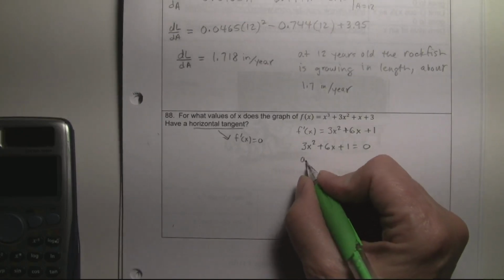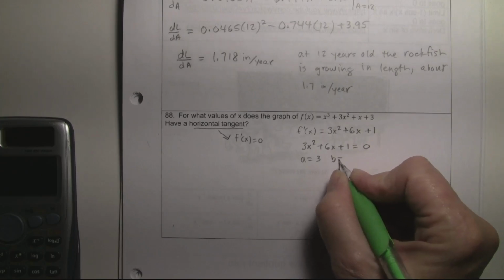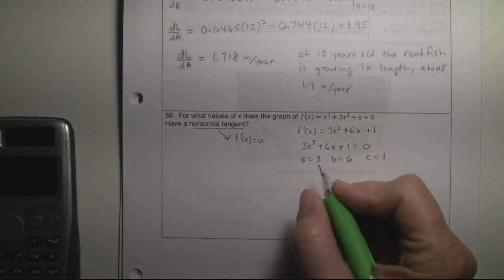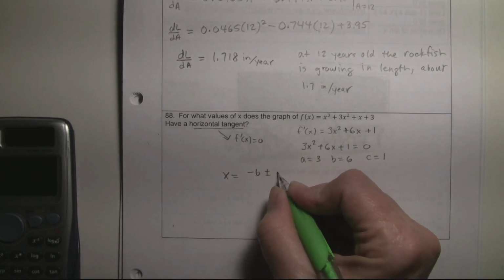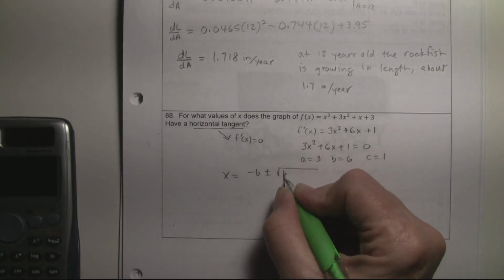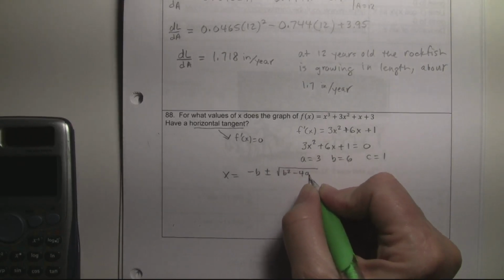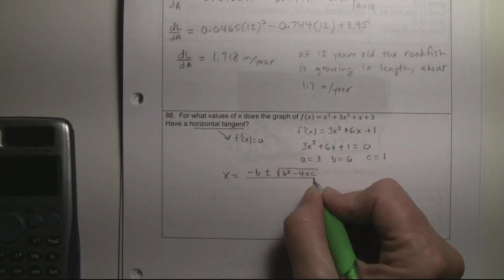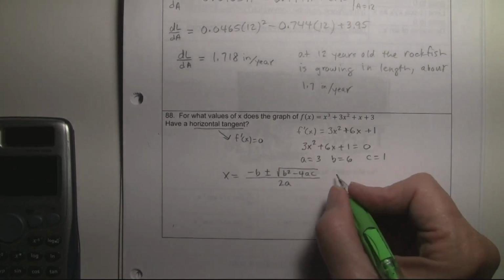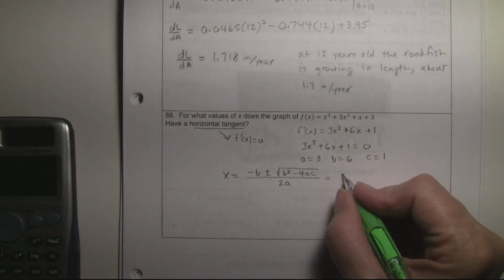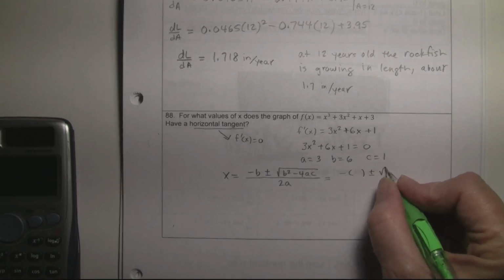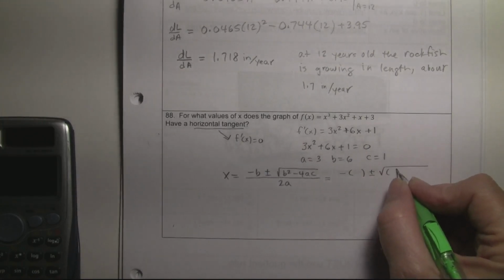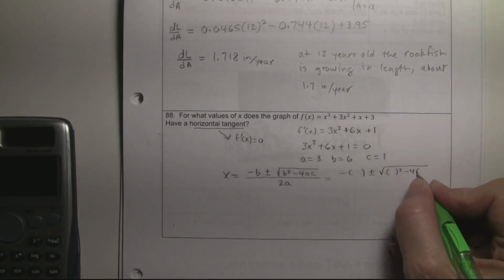Okay, so a is 3, b is 6, c is 1. The quadratic formula looks like this: negative b plus or minus the square root. If you don't remember the quadratic formula, do not feel ashamed. My nephew, when he was in Calc 3, I was helping him with his math, and he said, can you remind me what the quadratic formula is? And I said, Calc 3? And I said, yes, honey, I can.